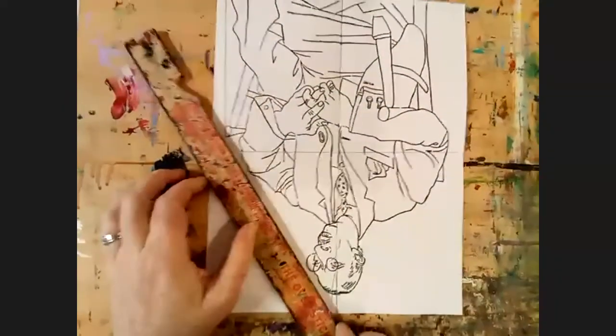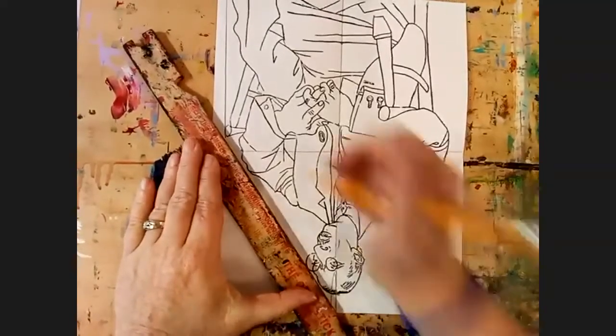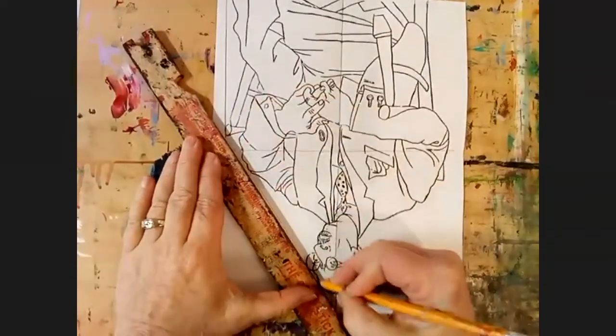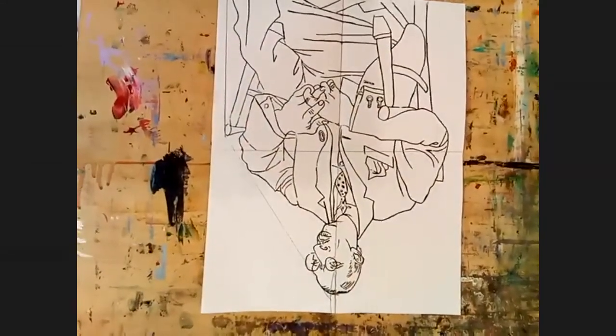A little set of shapes. Those of you who've taken figure drawing will definitely have seen this technique. I'm doing something called the envelope of shape.